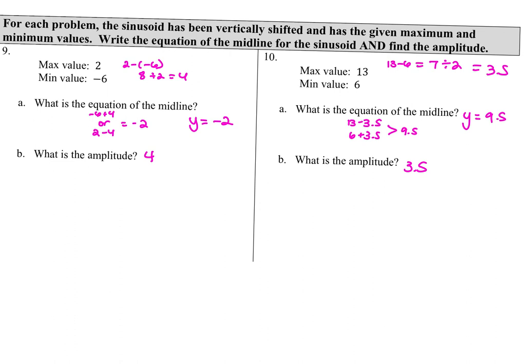The amplitude is max minus min over 2. And your midline is max plus min over 2. I would use those. What if they want to know the period, though? Then you have to have a start and finish. Or it would have to say it hits the max at this point, it hits the min at this point. It would have to establish that pattern.